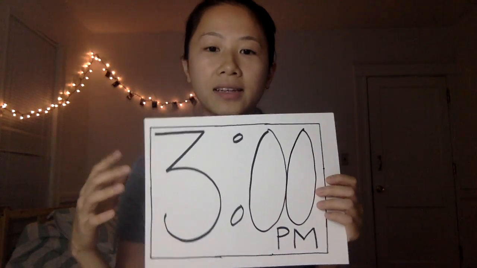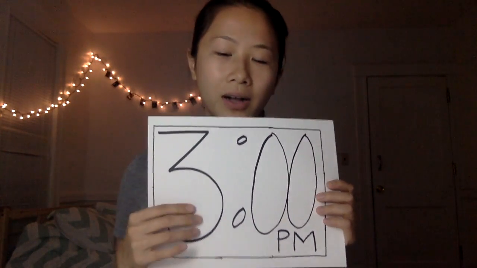And then there's this one, which is basically just, it's 3 o'clock. It uses numbers and it's made very big on purpose for students who might have visual impairment and they can't really see very well.